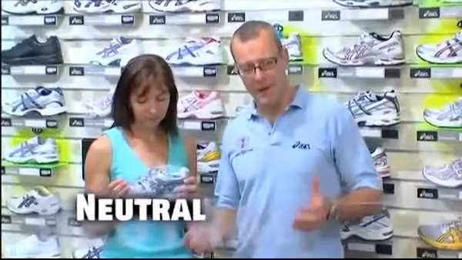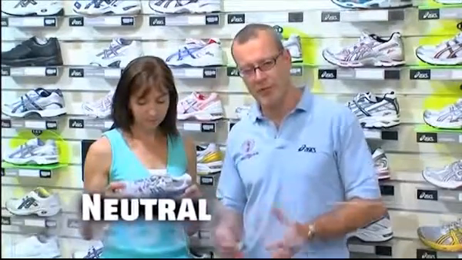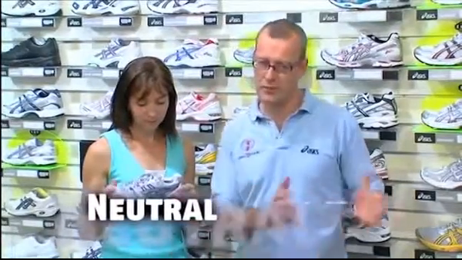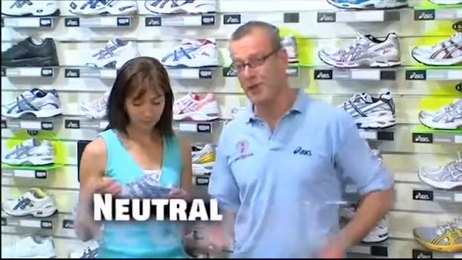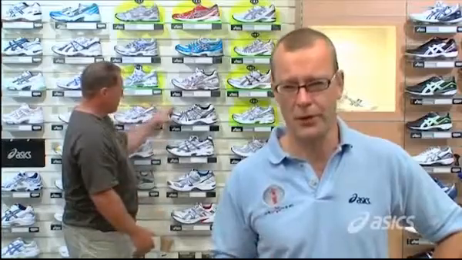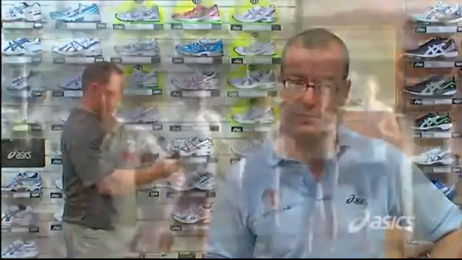The neutral runner needs balance in their footwear. There's no real bias towards cushioning, no real bias towards stability, just a healthy dose of both. Always remember, the weight of the athlete plays a big role in shoe selection. The heavier the athlete, the more they're able to distort the shoe, and the greater the forces involved.